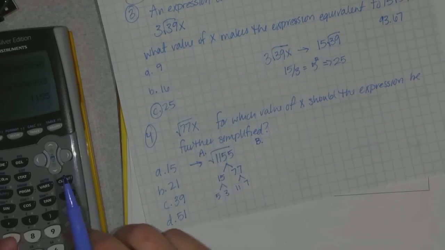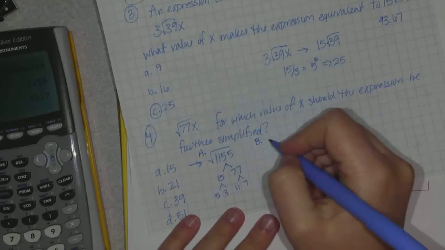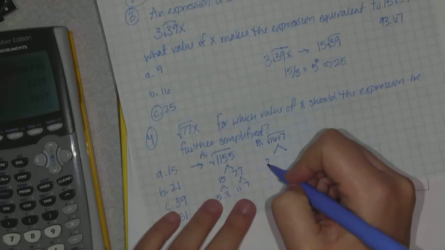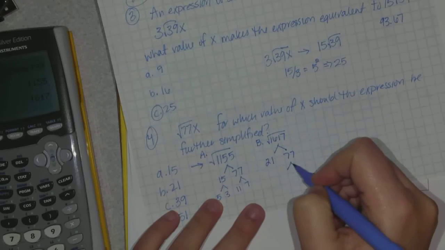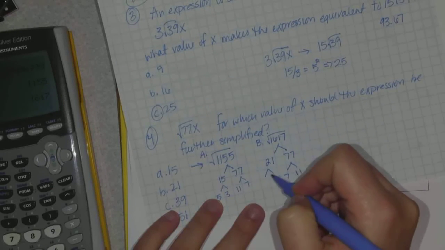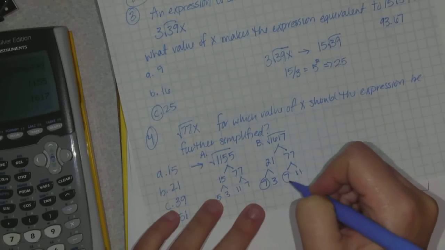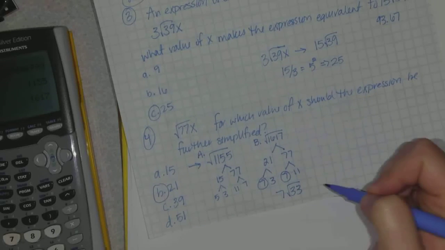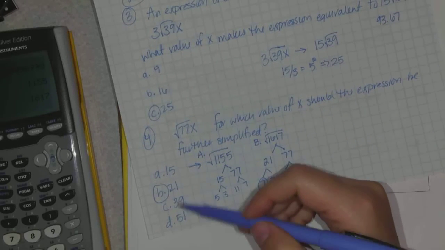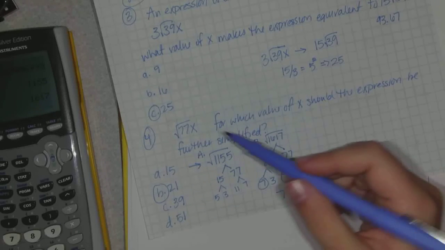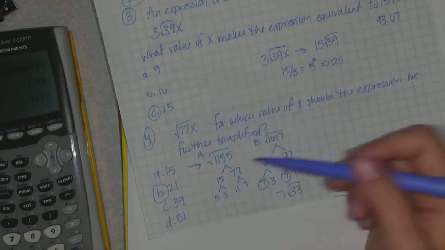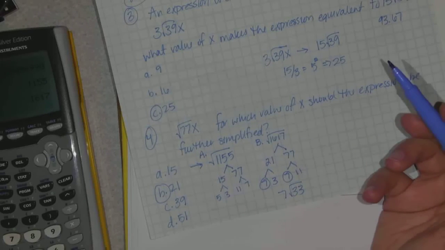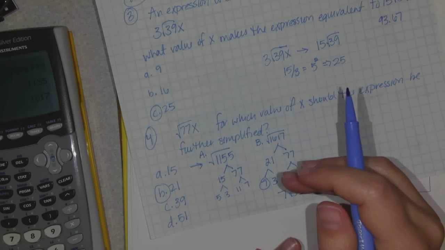Now, let's go to B. If I plug in 21, 77 times 21 is 1617. Again, it's a large number, but I already know factors: 21 and 77. 7 times 11, 7 times 3. Oh, look at that. I have a pair of 7s. This would simplify to 7 root 33, so that tells me B is my answer. Now, if we plugged in 39, or 51, the same thing would happen that happened in letter A. You wouldn't find any pairs.